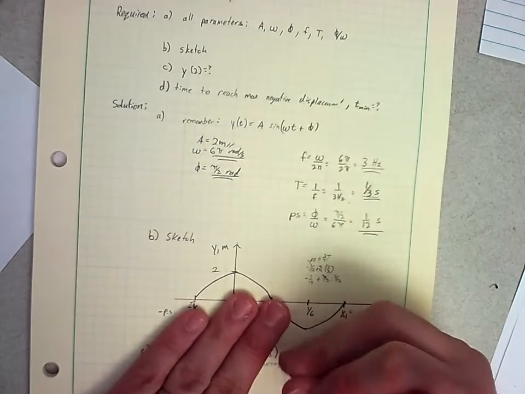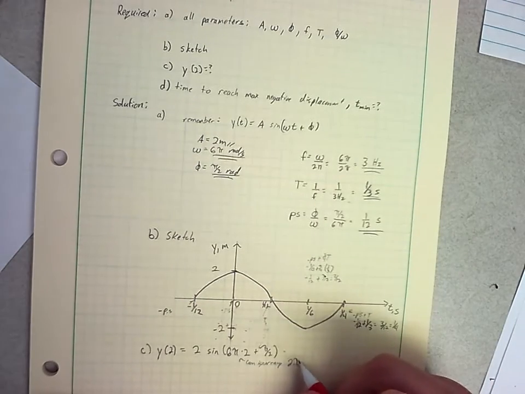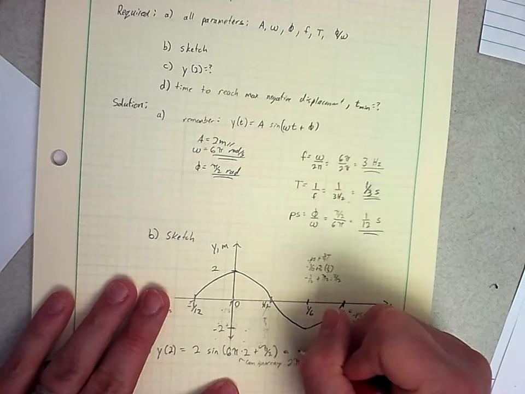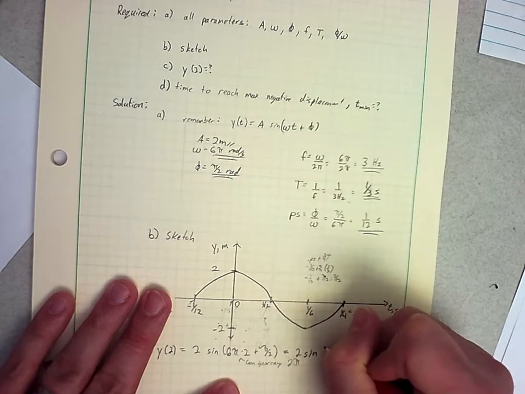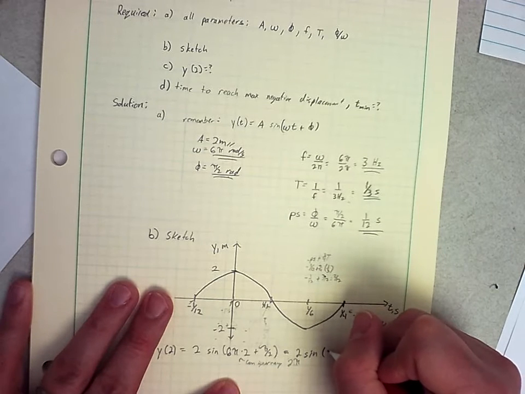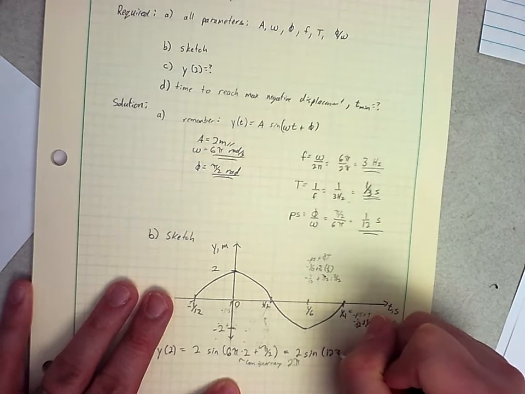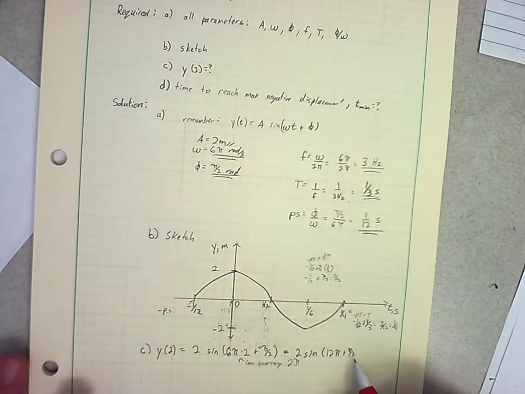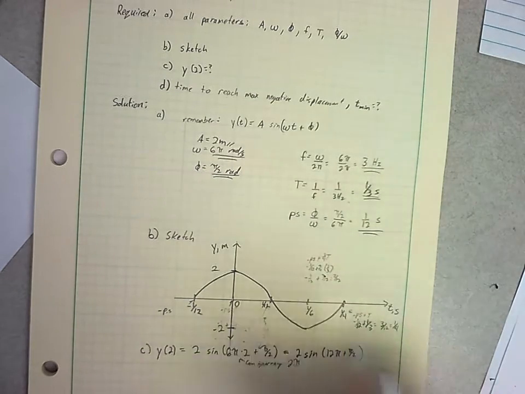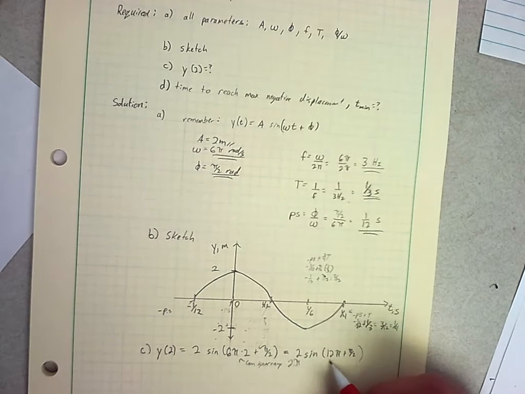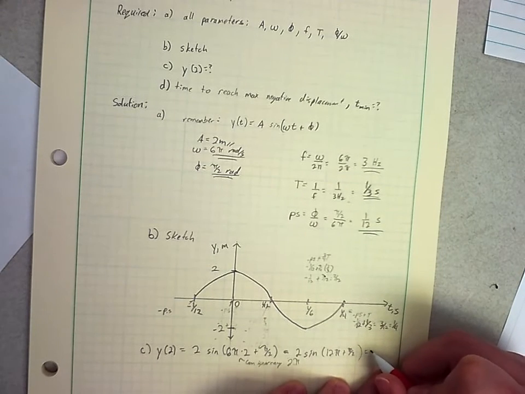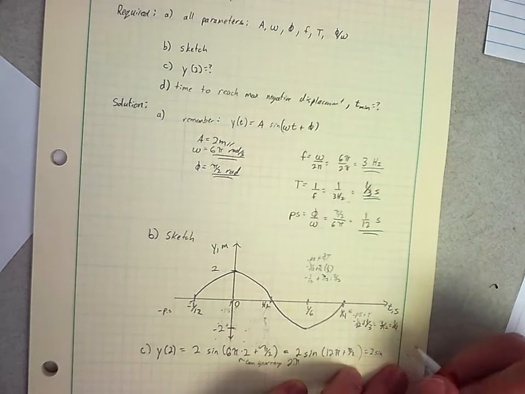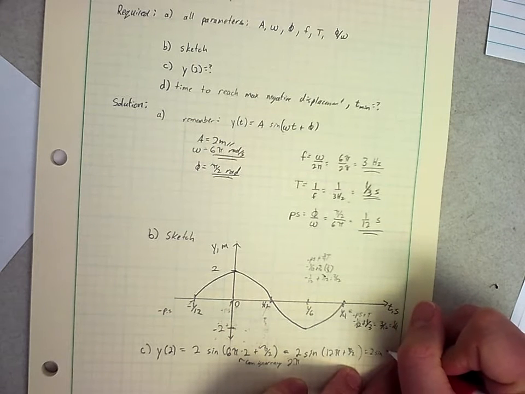Or, I'm sorry, not 2 pi over 2, but ignore any multiple of 2 pi. Because if you remember from working with polar coordinates, we had coterminal angles. So anytime we had 2 pi, it was just going a full loop around the circle. So whenever we get a 2 pi, we're just back to where we started. So we can actually ignore all this, and we're really just saying, what is 2 sine of pi over 2?